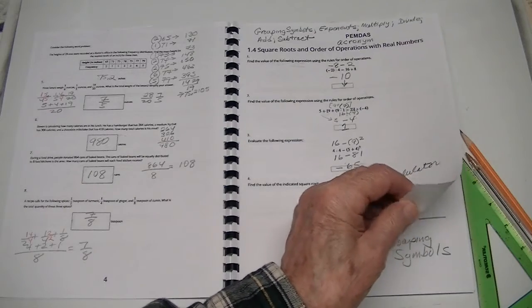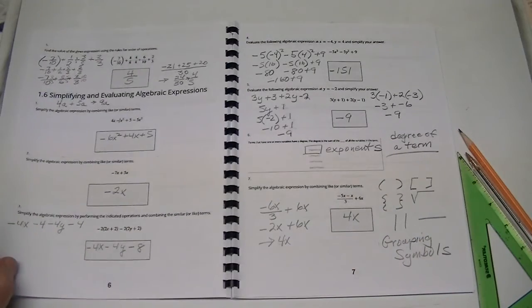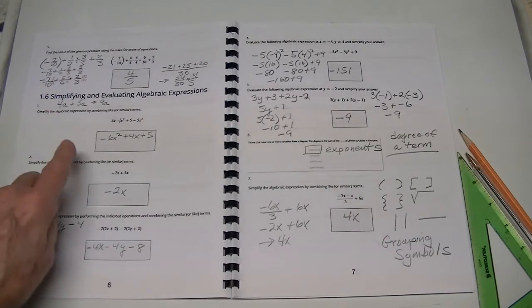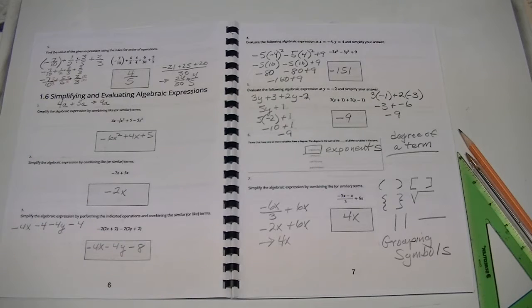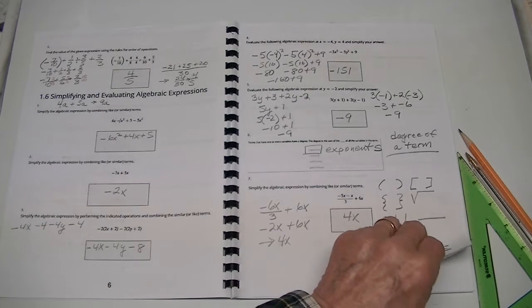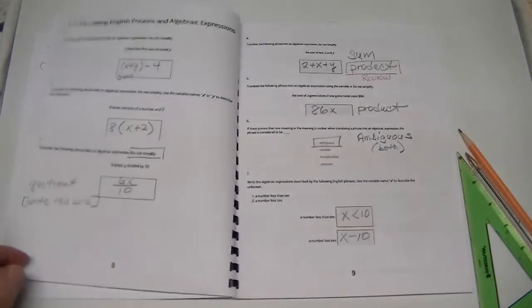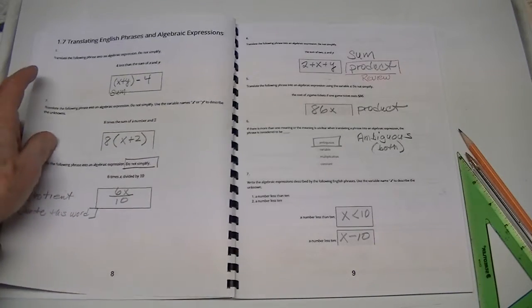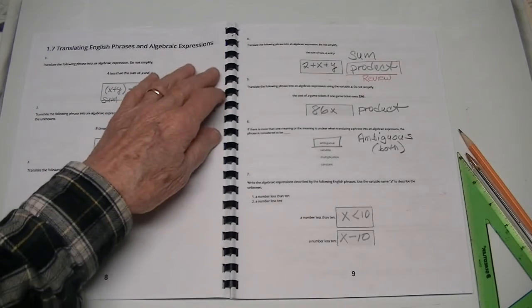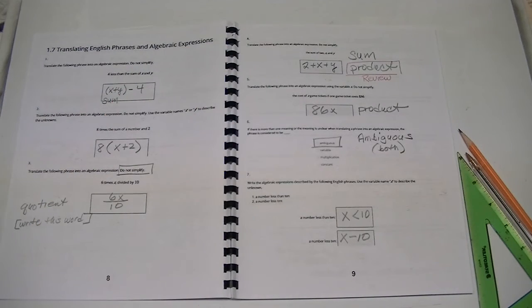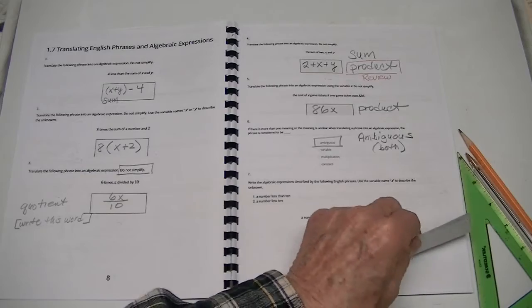This is section 1.4. We skip 1.5, 1.6. Again, good notes. And of course, reviewing these notes from time to time is what the purpose of a notebook is. Not just to take them, but to take them and understand what's going on. So there's the end of chapter 1.